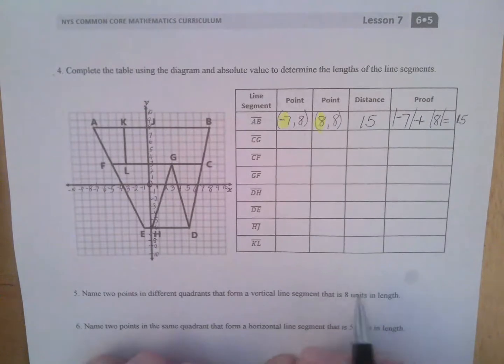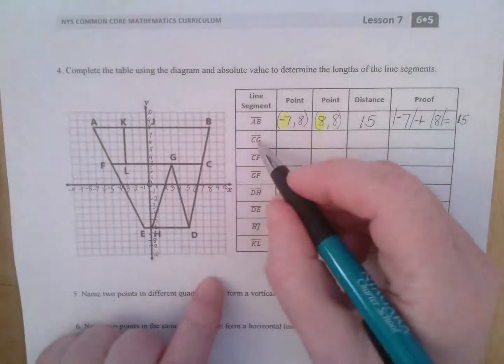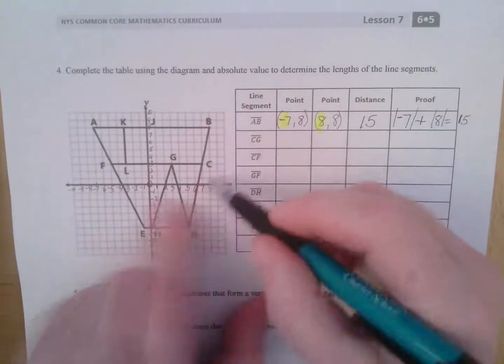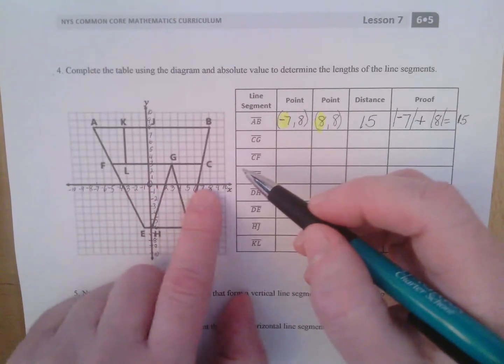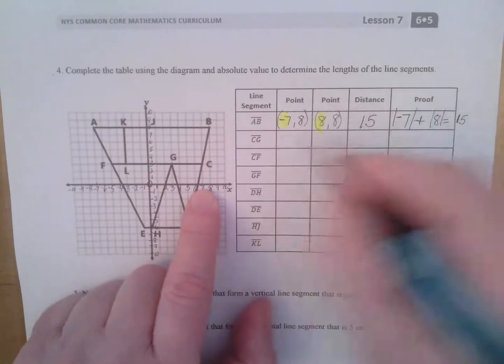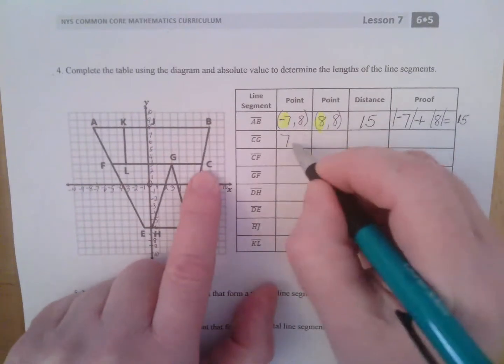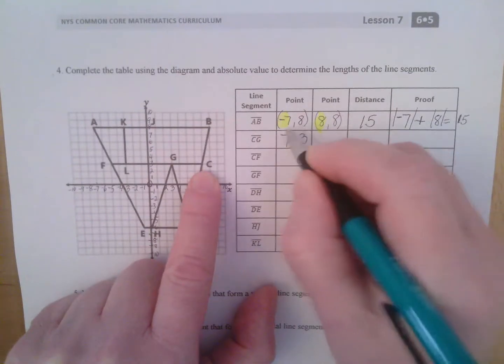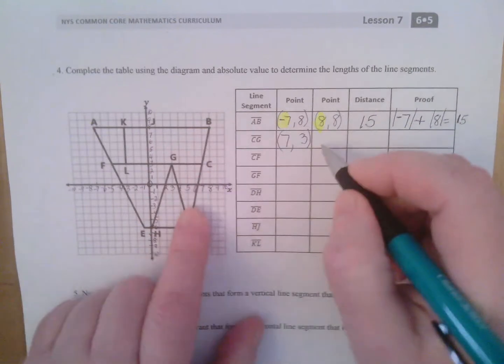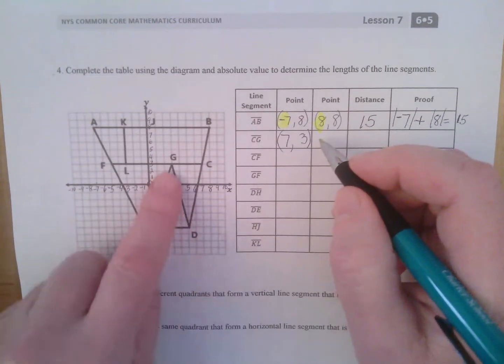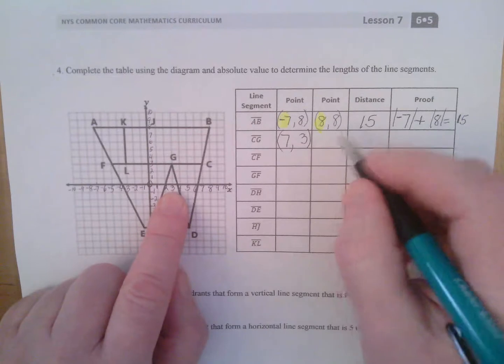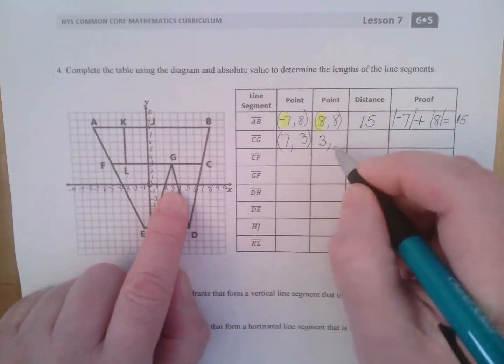Let's go ahead and do the second one. Letter C. For letter C, I have to go across the x first, and letter C is 7, and I went up 1, 2, 3. And then we have to find letter G. Letter G, I went over 3 and up 3.